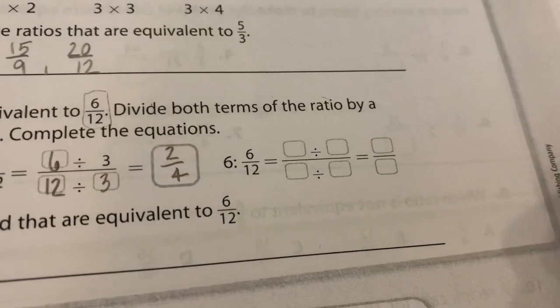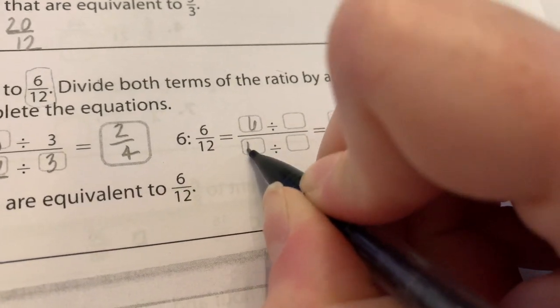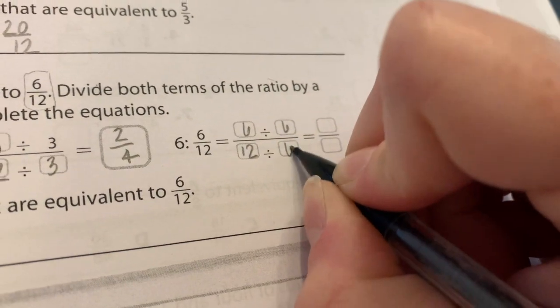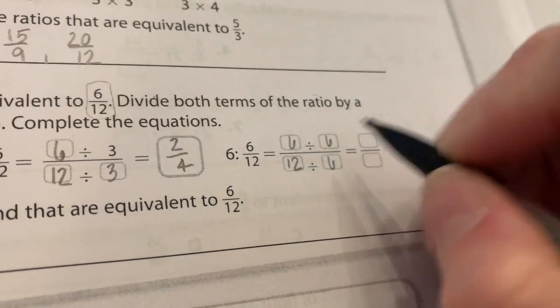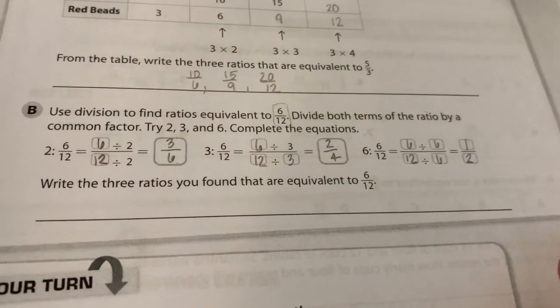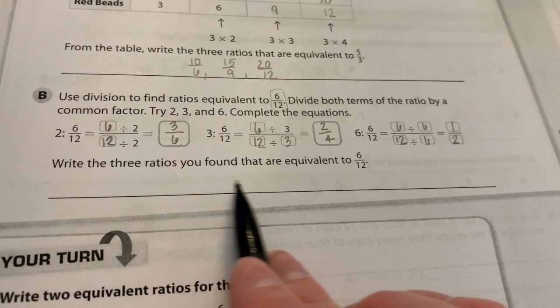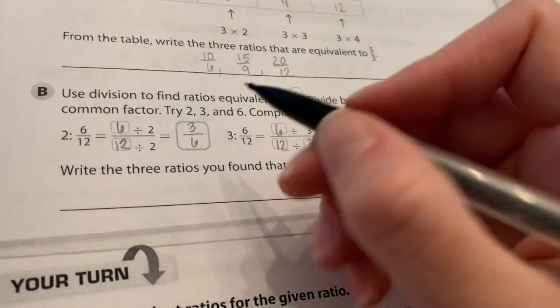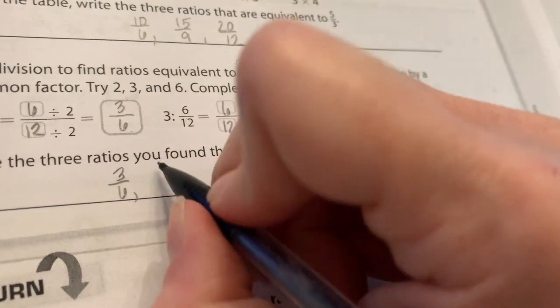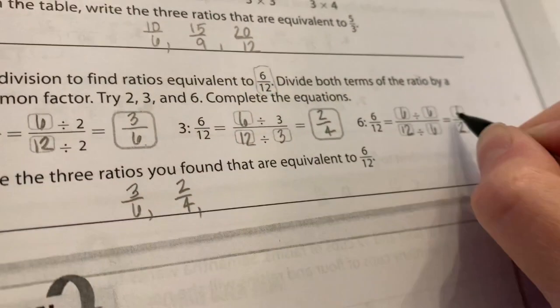Finally, I could even divide my 6 to 12 each by 6. So I can divide top and bottom by 6. 6 divided by 6 is 1, and 12 divided by 6 is 2. So these are all equivalent ratios. So now we're just going to write them out here. We have 3 to 6, that's an equivalent ratio, 2 to 4, and 1 to 2.